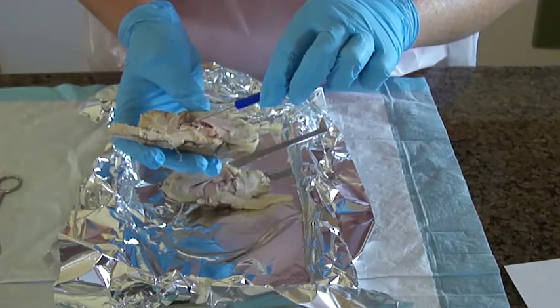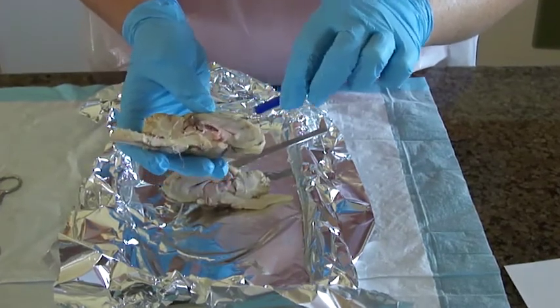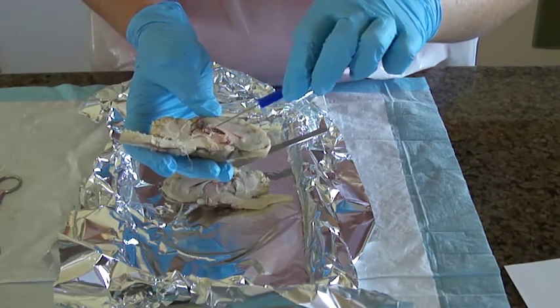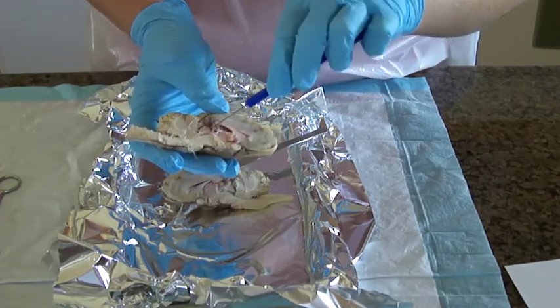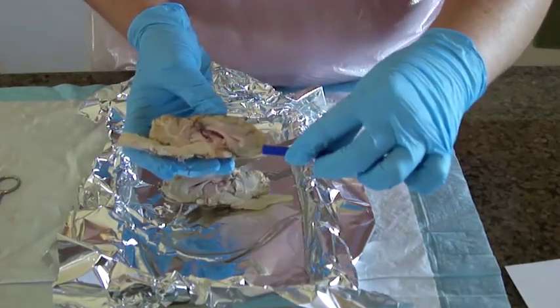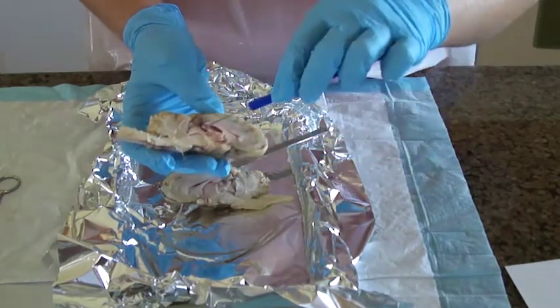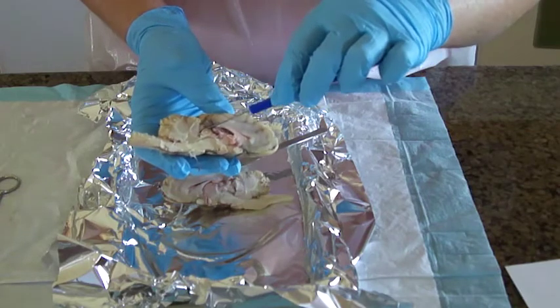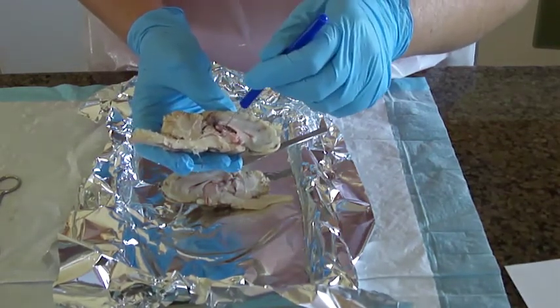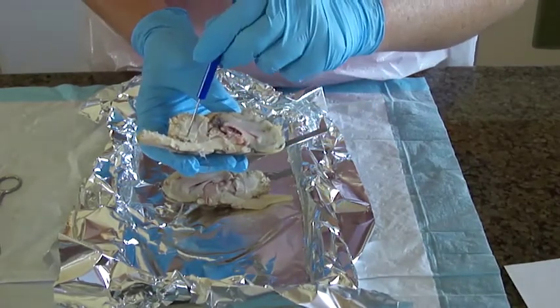The thalamus is right in here with the third ventricle. The pineal gland is right in here. And then the transverse fissure goes right through here. The superior colliculus is in here. The cerebellum is back here.